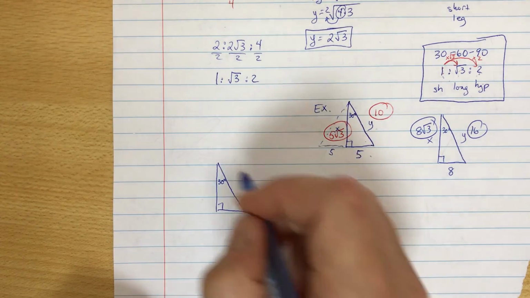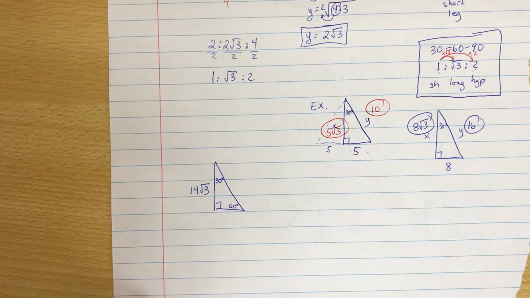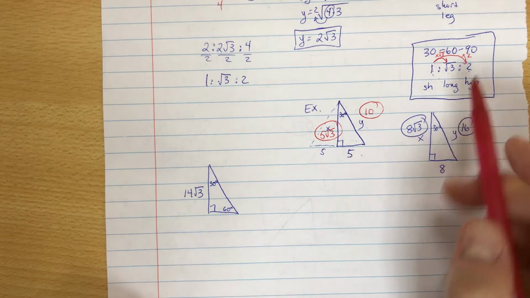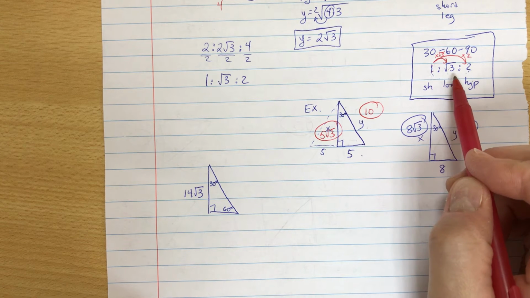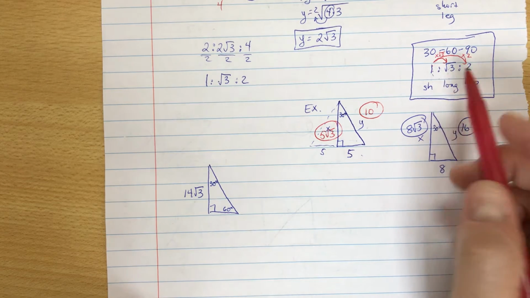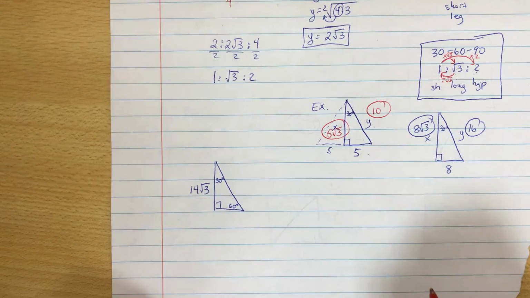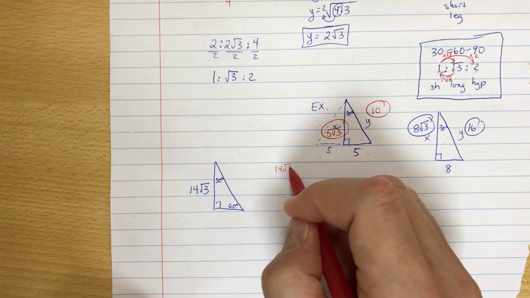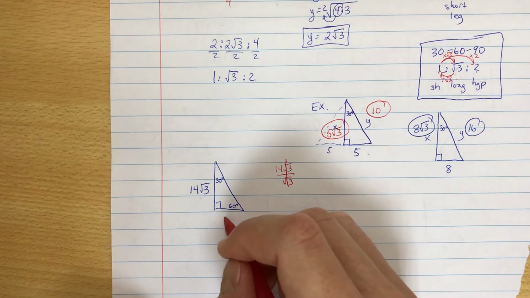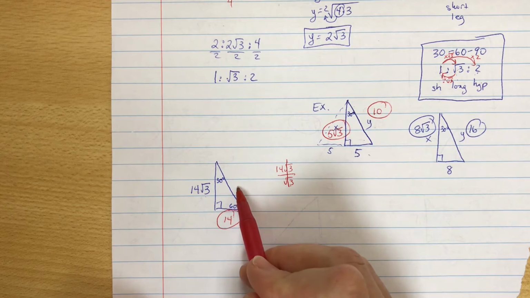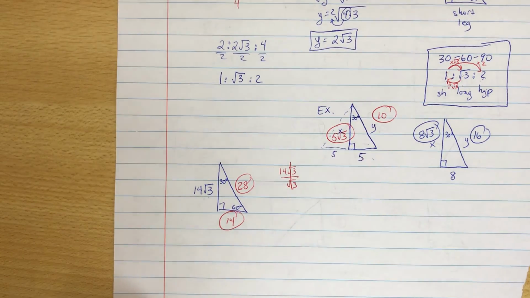What if I tell you the long leg is, let's say, 14 square root 3? So now, the long leg is always opposite 60 degrees. So if we start at the long leg, we always want to go back to the short leg first. If we don't have this, if they give you long leg or hypotenuse, the first move is to go back. To go from square root 3 back to 1, we divide by square root 3. So I would take 14 root 3, divide by root 3, but anything divided by itself is 1, so I can cross those out, and what we get is 14. How do we go from the short leg to the hypotenuse? Well, we multiply by 2. 14 times 2 is 28, and you're done.